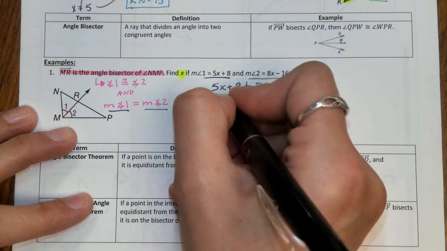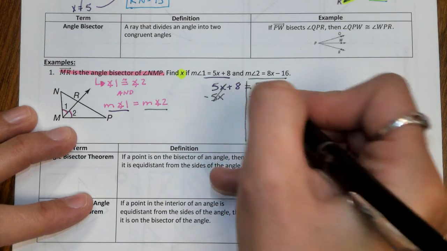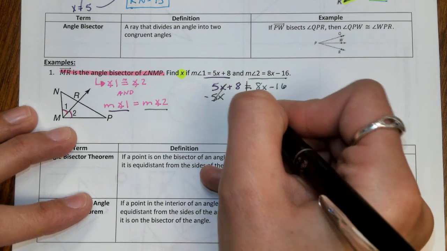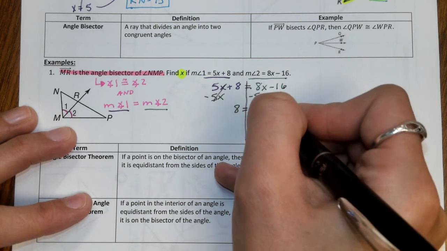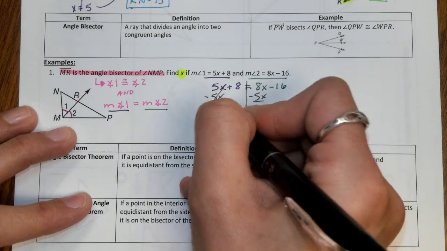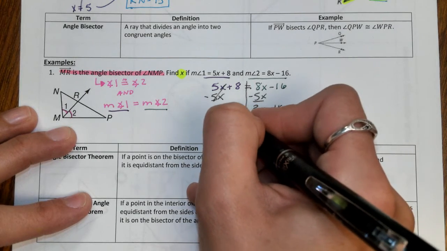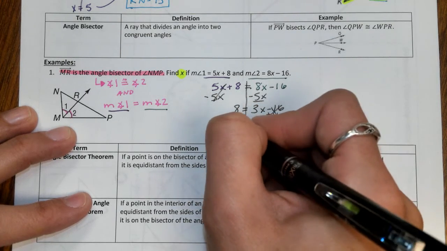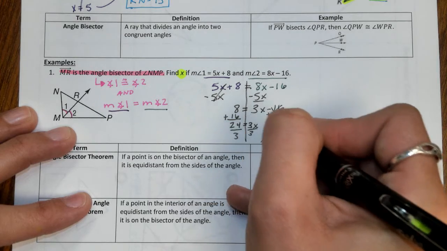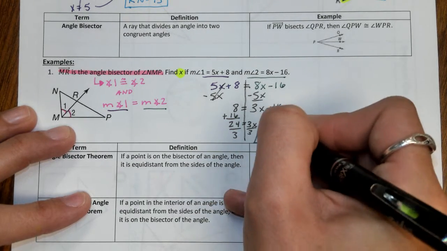So after we subtract the 5x from both sides, 8 is going to be equal to 3x minus 16. Add that 16. I'm going to make it a little bit smaller. I'm going to run out of room. We get 3x is equal to 24. So after dividing, x will be equal to 8, and we're done. That's all we wanted to find.